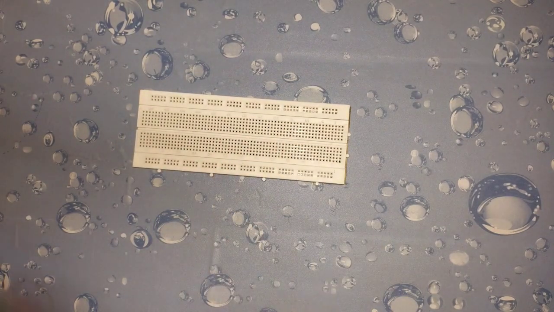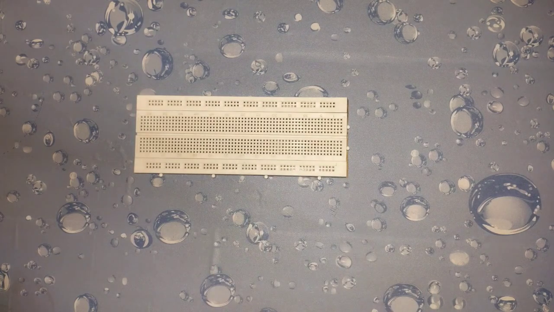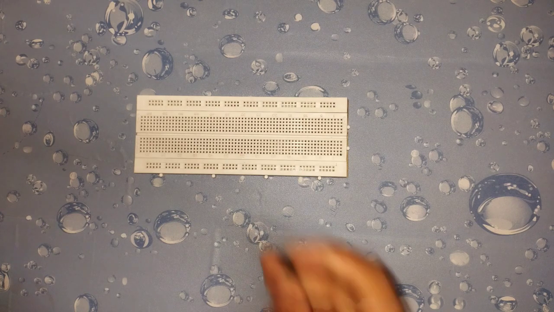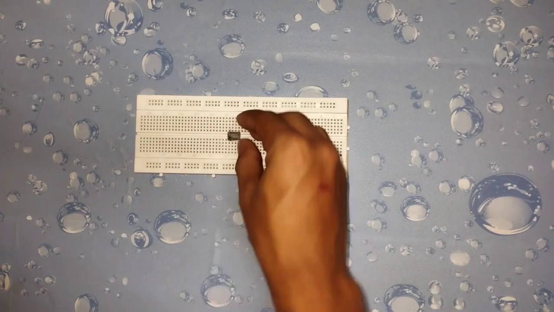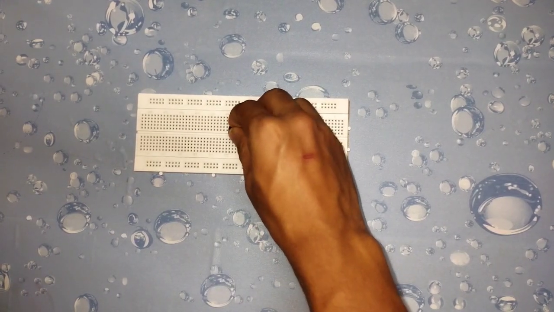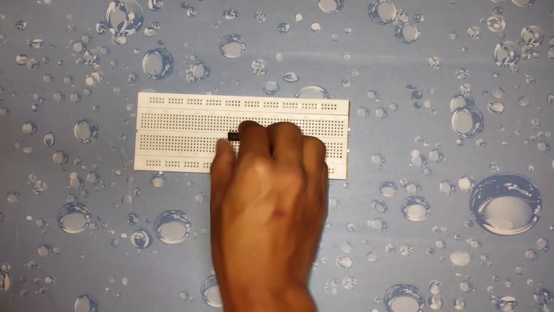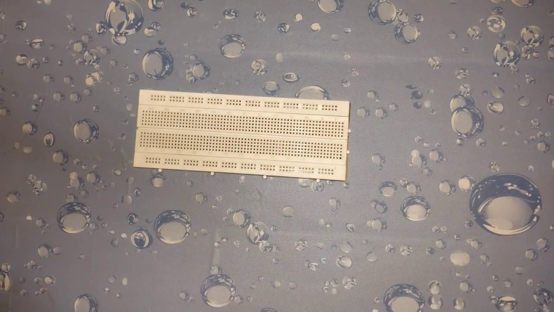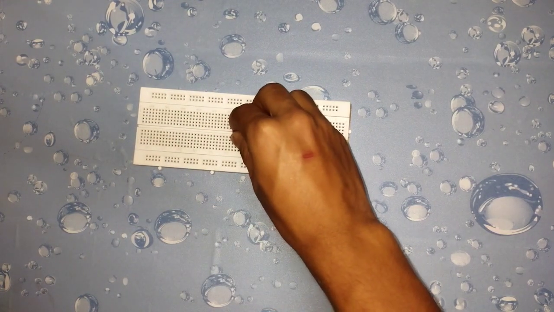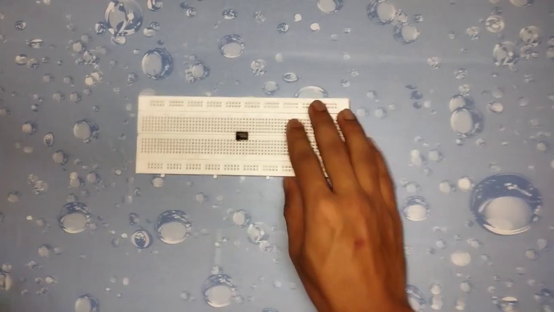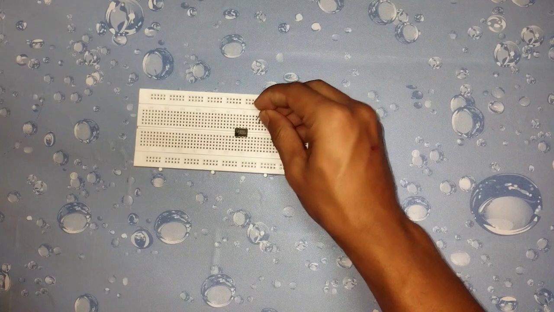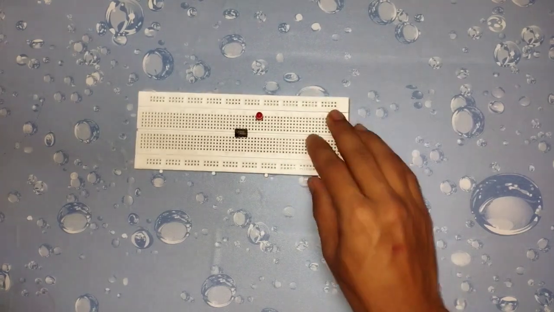So you can see there are several holes inside the breadboard. These holes are basically used to insert any kind of electronic components inside it. So you can insert an IC inside the breadboard using these holes, just like this. Okay, you can insert an LED inside a breadboard, just like this.